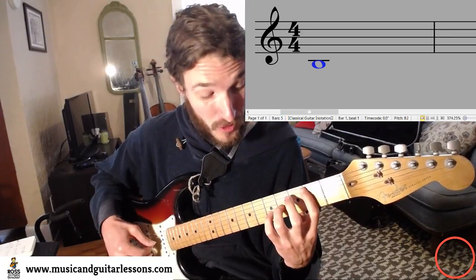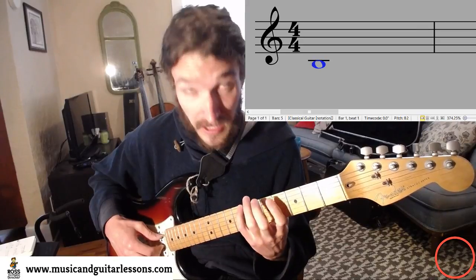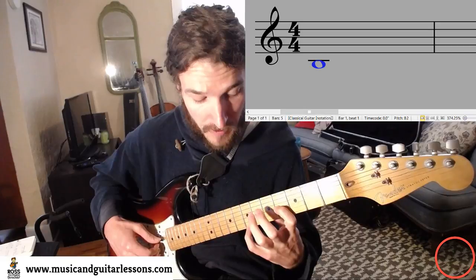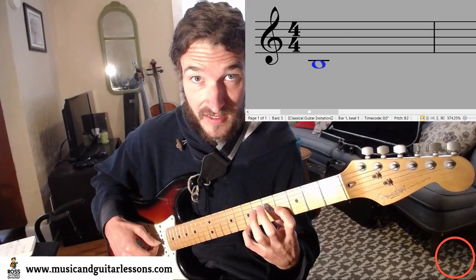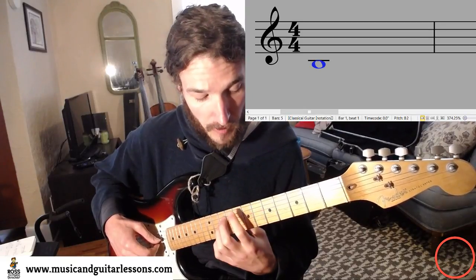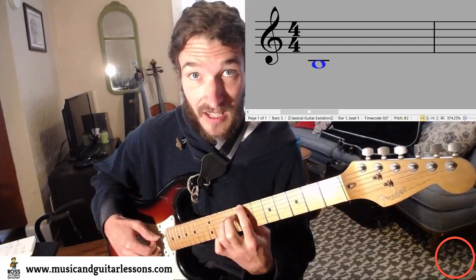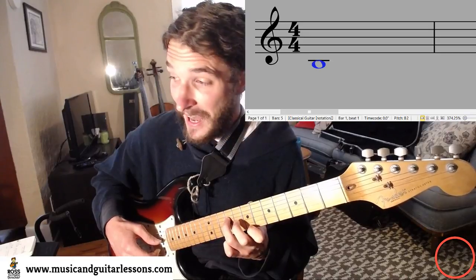After that, of course, would be octave shape number 3. So we're going to get the 7th of the low E and the 4th of the G. And we can also grab the 7th of the high E. Moving on to octave shape number 4, we have 7th of the low E, 9th of the D, and 7th of the high E.